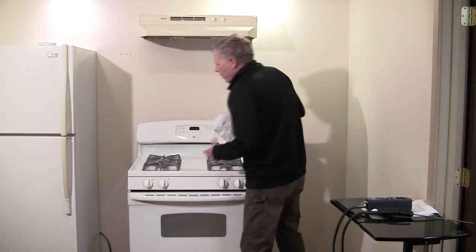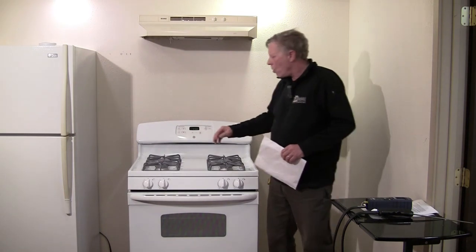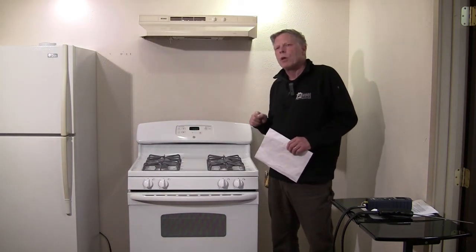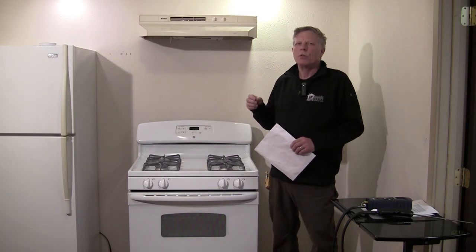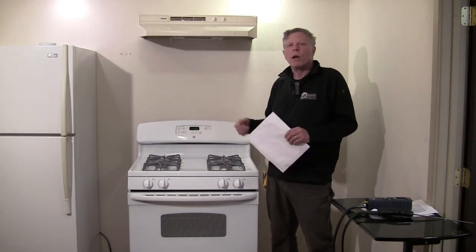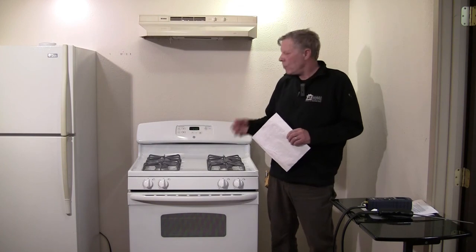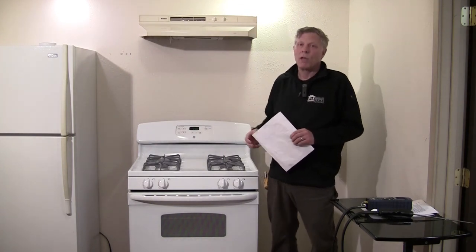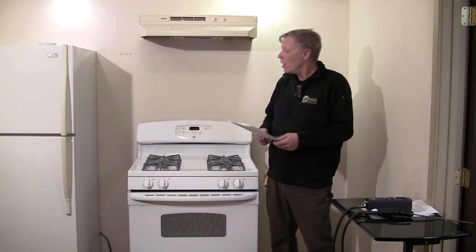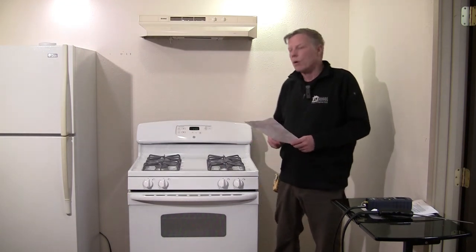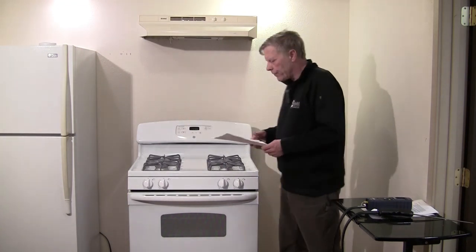Now, if I have a yellow flame or some missing flames or it doesn't light at all, then there's an opportunity to do some work there. The yellow flame or missing flame probably means we have a good amount of carbon monoxide production. We're not going to measure it, we're just doing a visual assessment, all right? And you would do it on all the burners, all right?